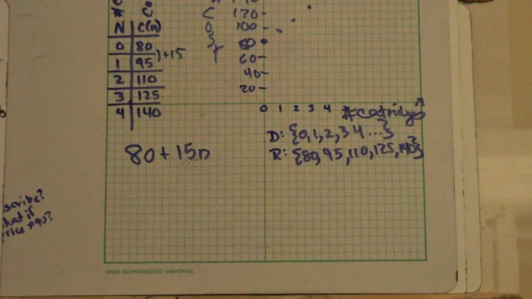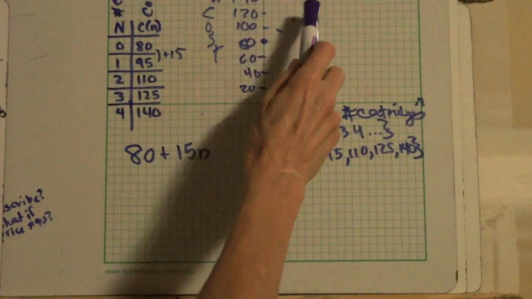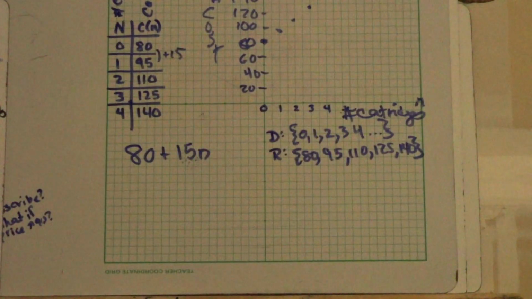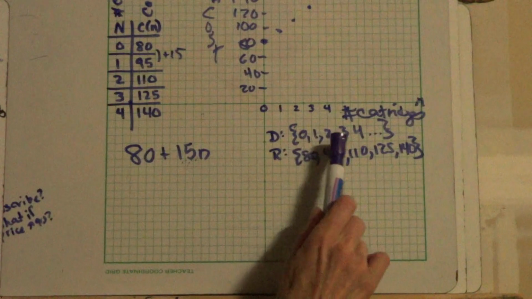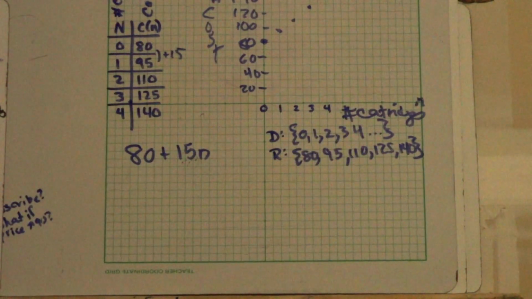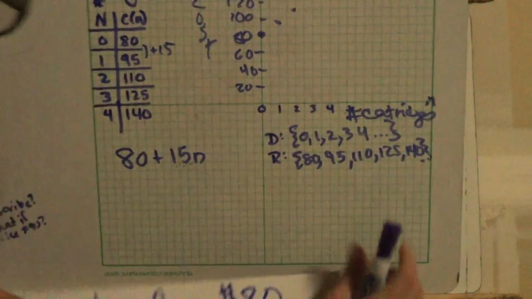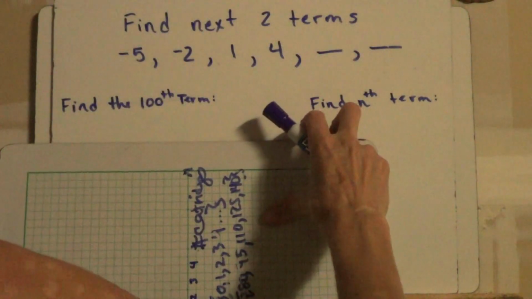So there's a name for this kind of a function where it has distinct points. You can see it on the graph. You can also see it in the domain when it's listed as distinct points. And the name for that, oh my goodness, earthquake.